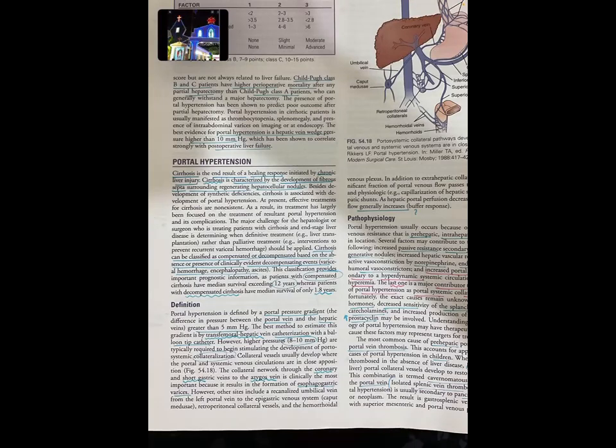Because of cirrhosis, there is a development of portal hypertension. And this cirrhosis can be classified as compensated or decompensated, based on the absence or presence of clinically evident decompensating events. Decompensating events are variceal hemorrhage, encephalopathy, and ascites. This classification provides important prognostic information. That is, compensated cirrhosis has a median survival of 12 years, whereas decompensated cirrhosis has a median survival of 1.8 years.